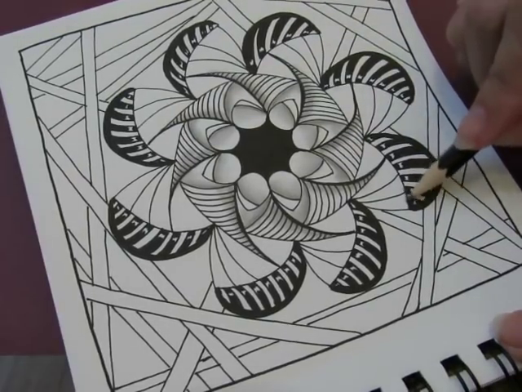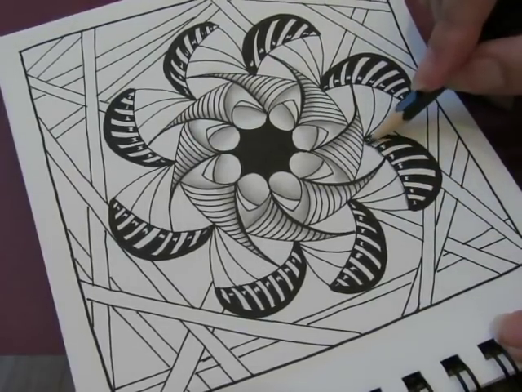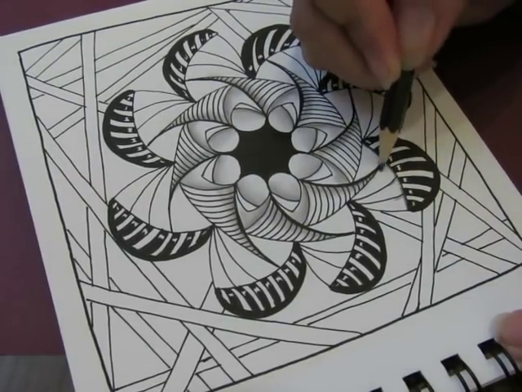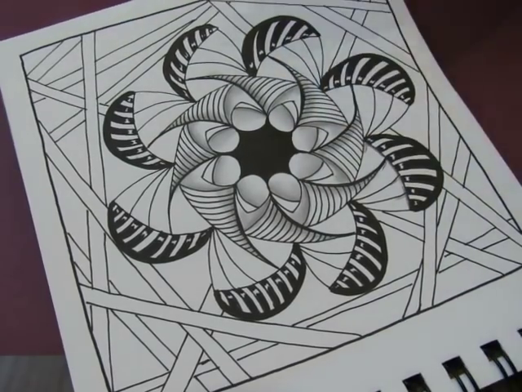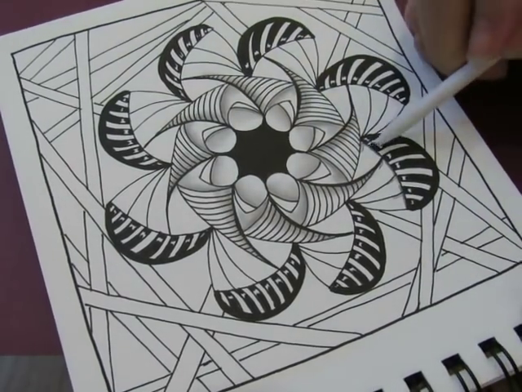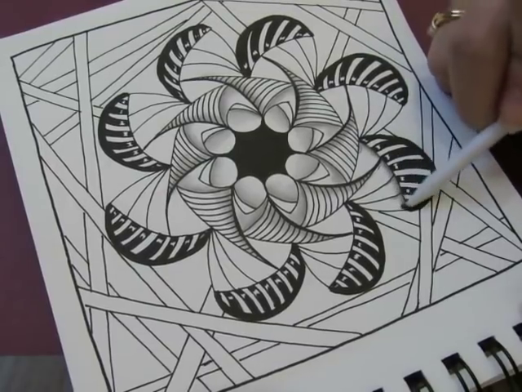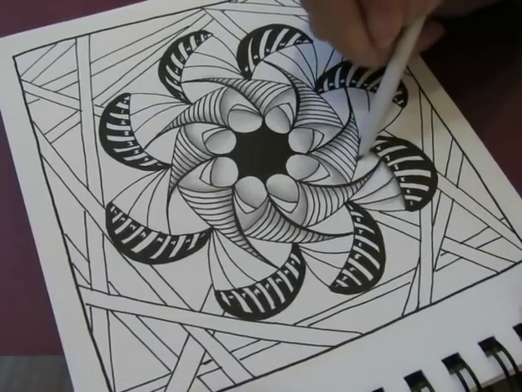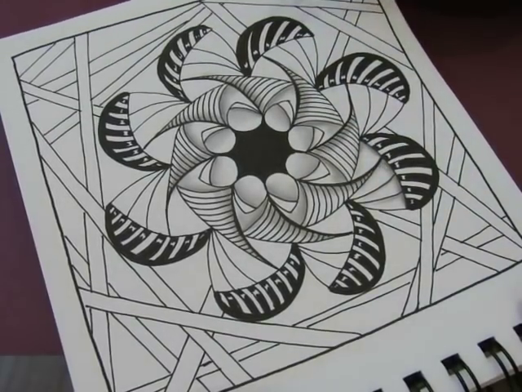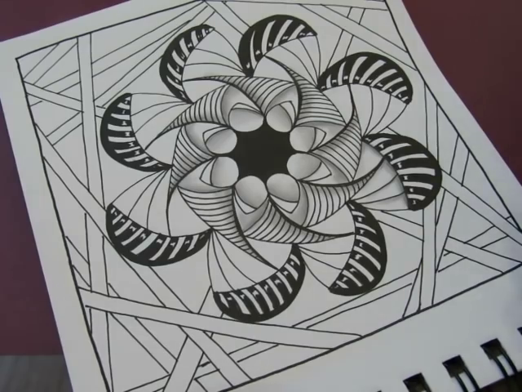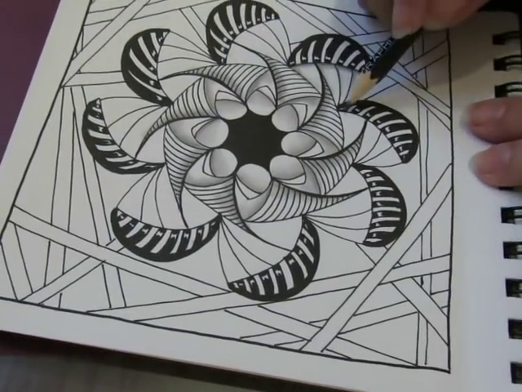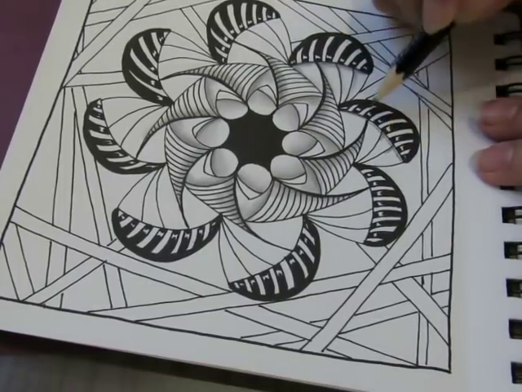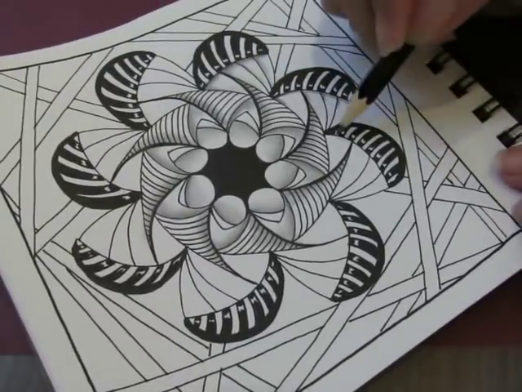I'm going to do here and downward like that. Let's see what that does. I'm just going to do one just to see what it does. Yeah, like that. Okay. Along there and a little bit down each of those.